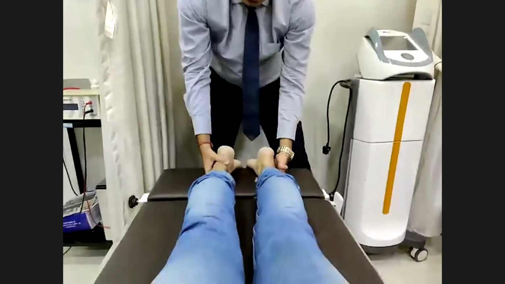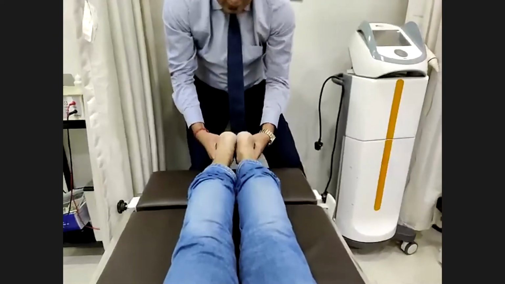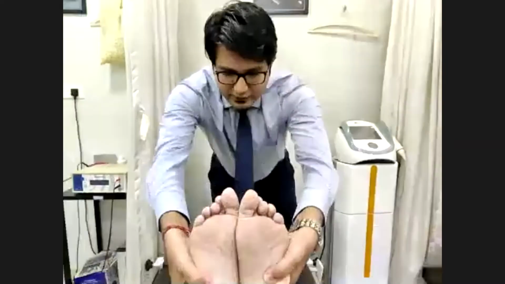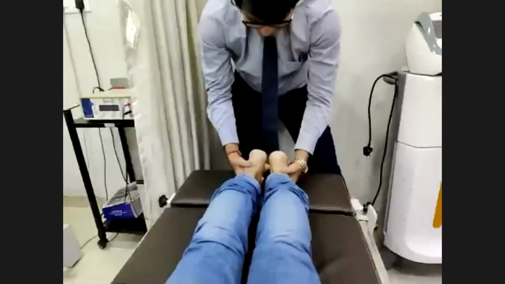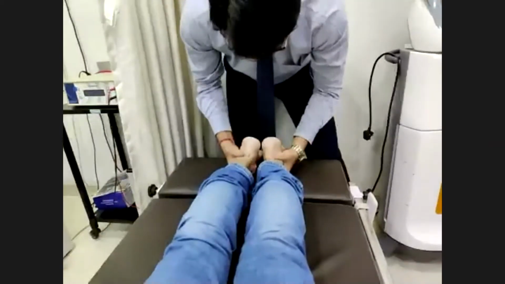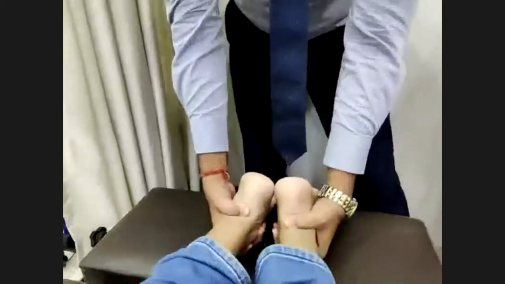So after balancing the entire body, we're going to give traction to the bilateral lower limbs, bend them, and neutralize completely. I'm going to check here how the heels are in position. Can you just get the camera closer?